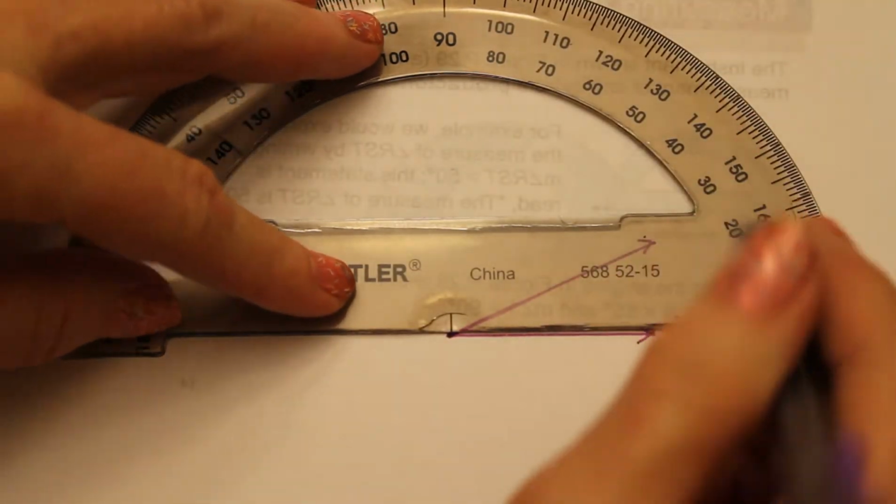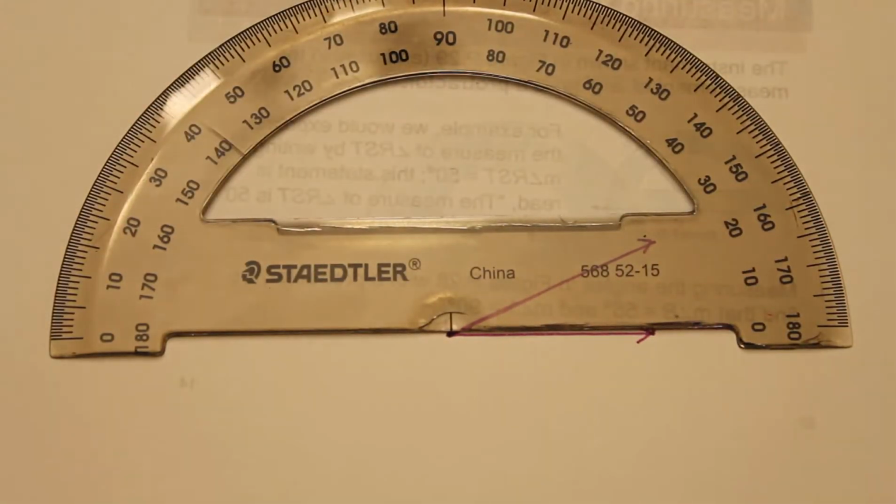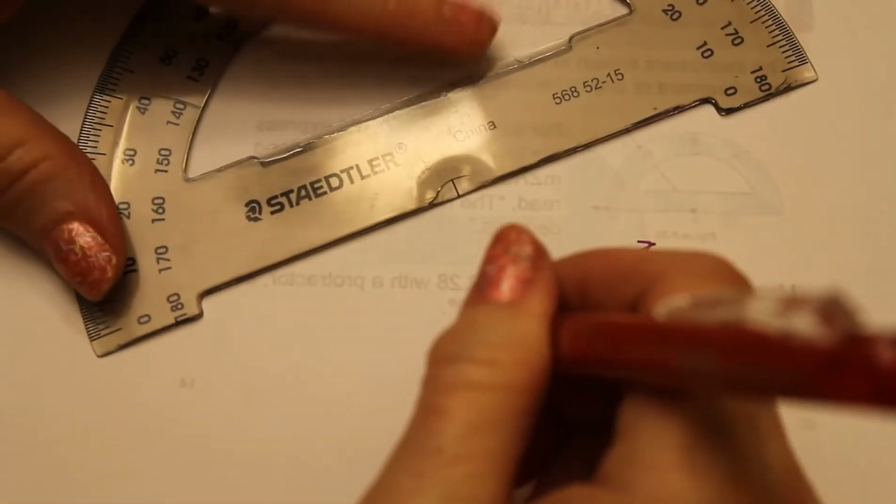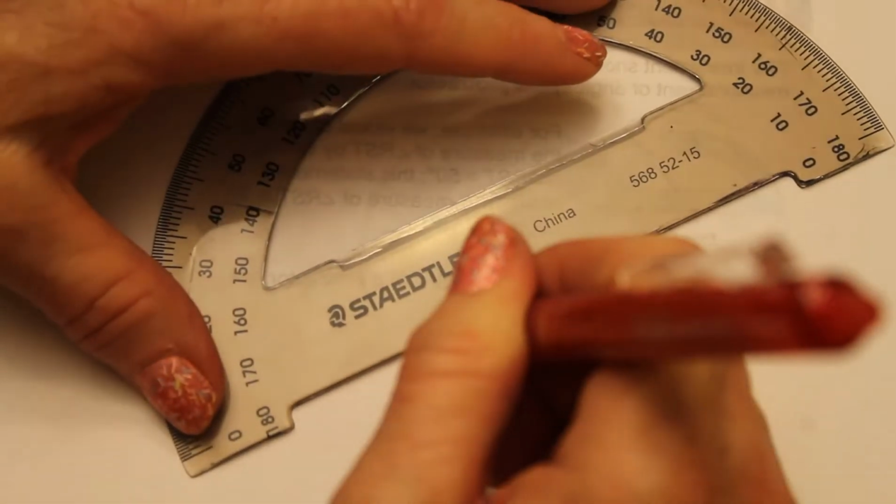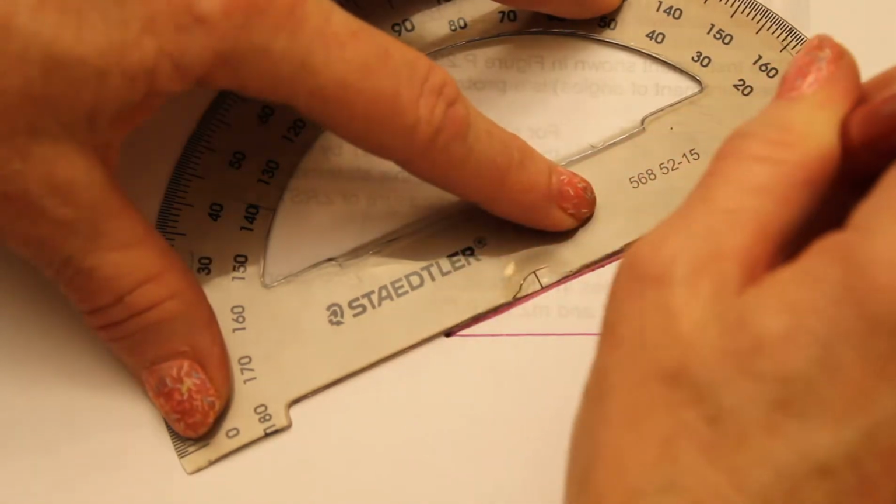Now, I can't really tell exactly how wide that angle is open because my second side does not intersect with the protractor, so I'm just going to extend it.